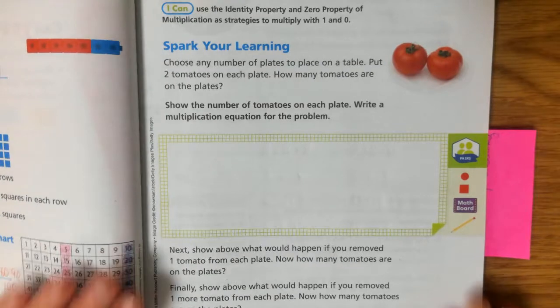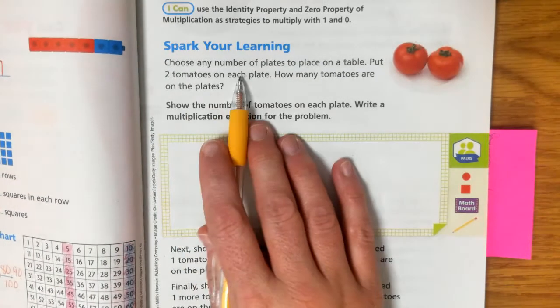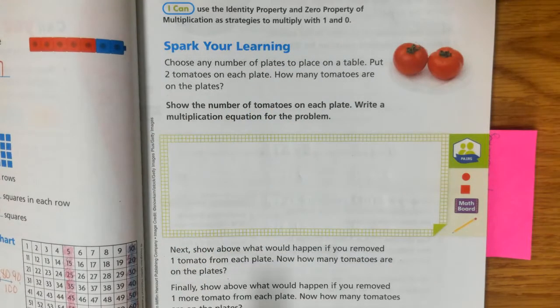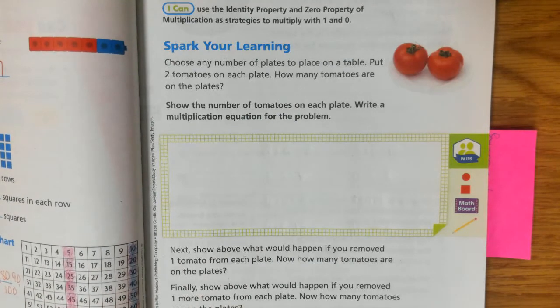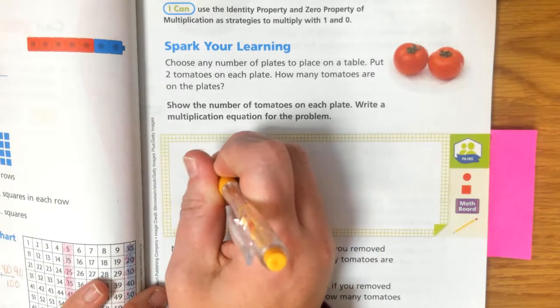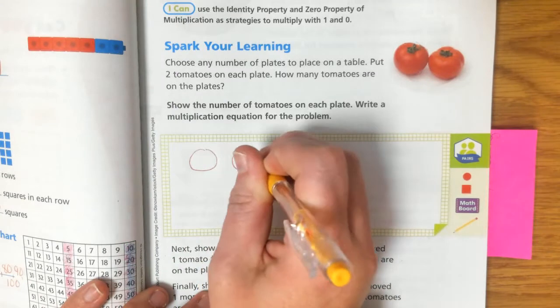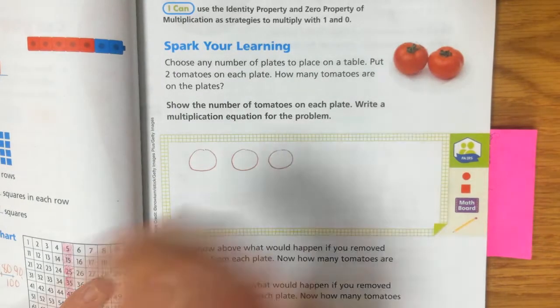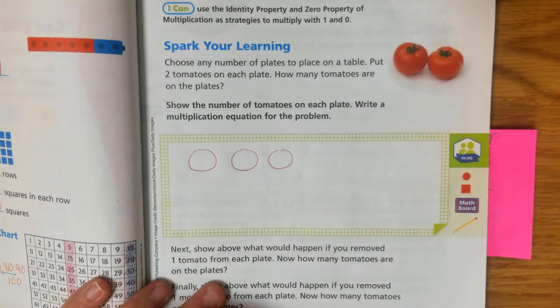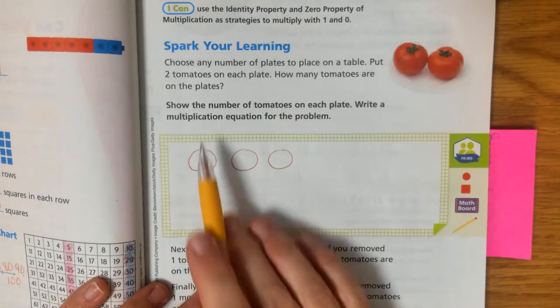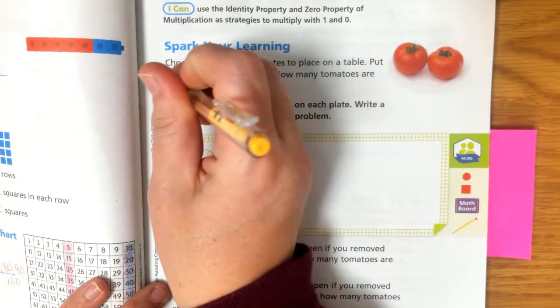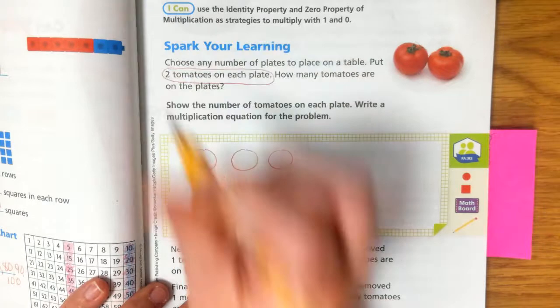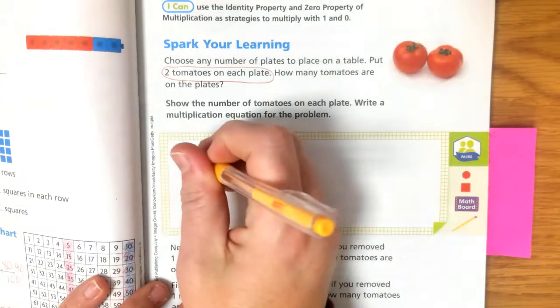So first we're going to do some spark in our learning. We're going to choose any number of plates to place on a table, and we're going to put 2 tomatoes on each plate. So how many plates do we want? Let's say we've got 3 plates of tomatoes. Okay. So here's my 3 plates. Okay. And on each plate, we are going to have 2 tomatoes on each plate.